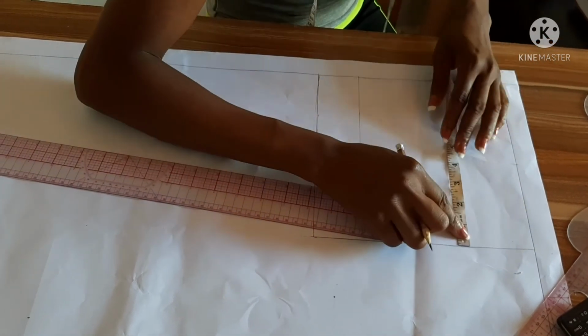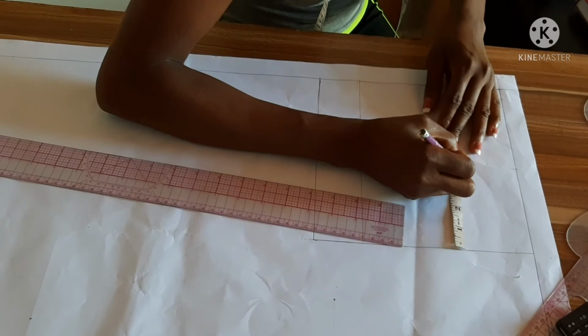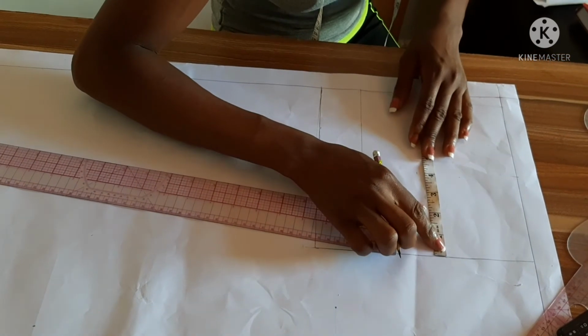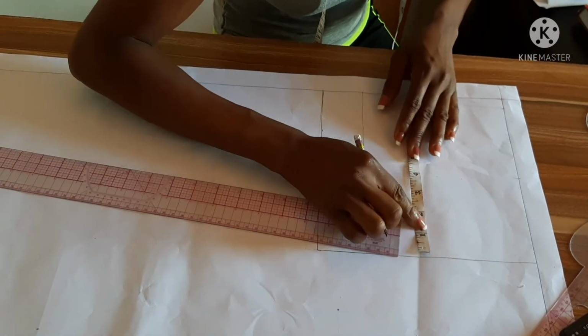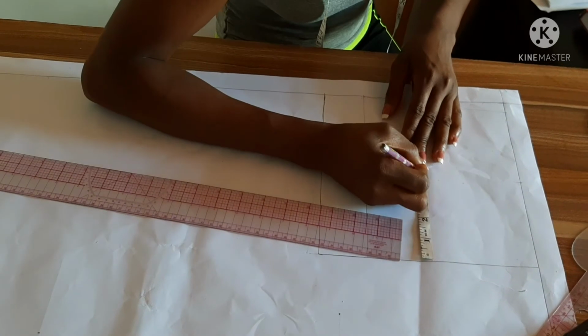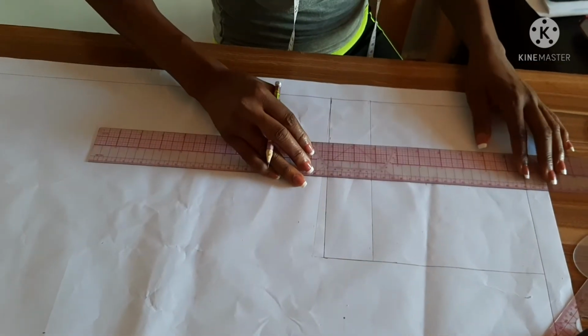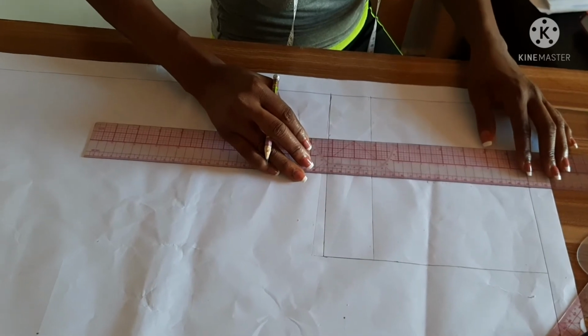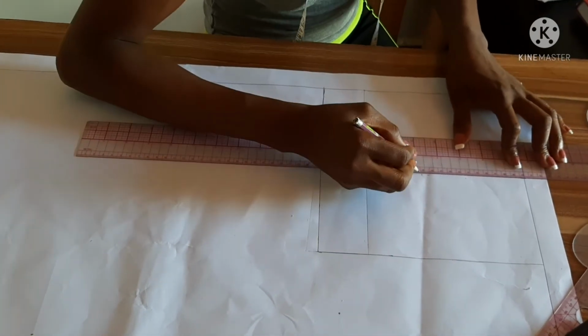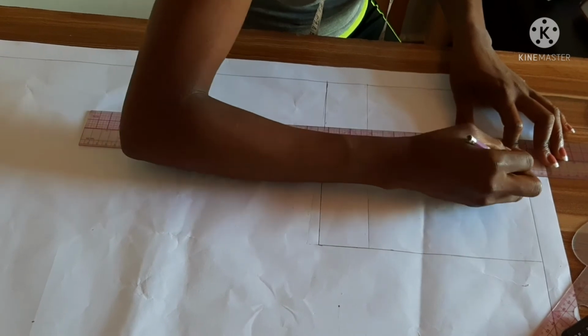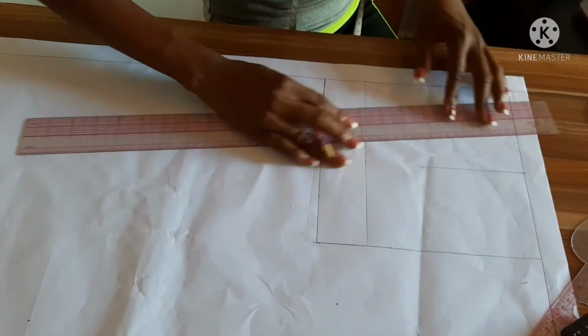I have 4 inches here, 4 inches here, 4 inches here, 4 inch here. So I'll connect from here to here. I'll connect my 4 inches mark.